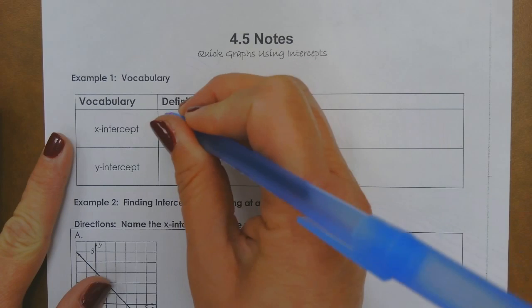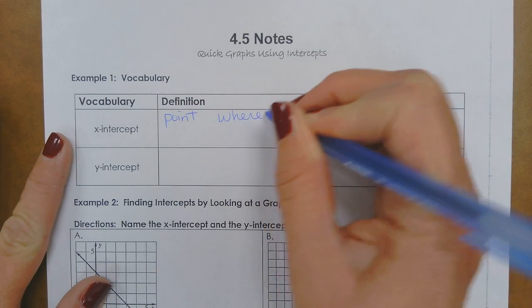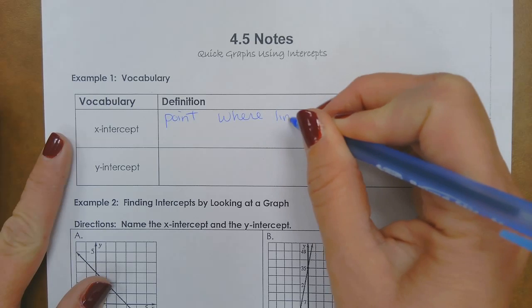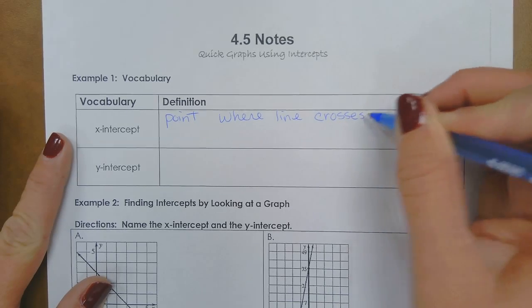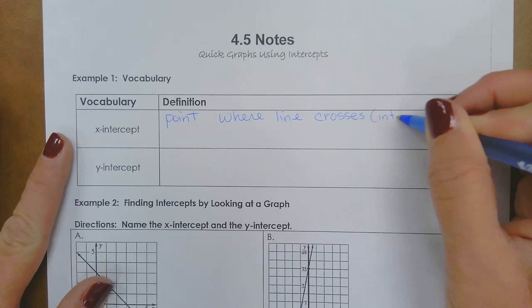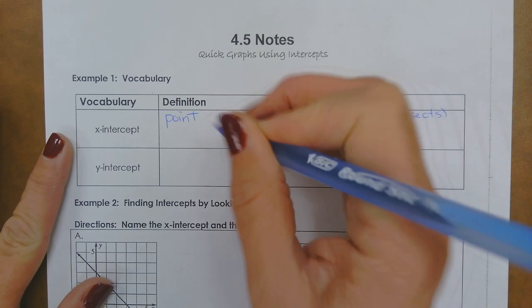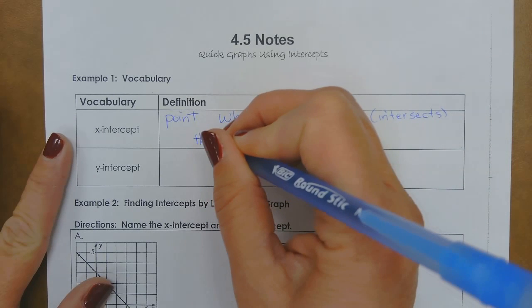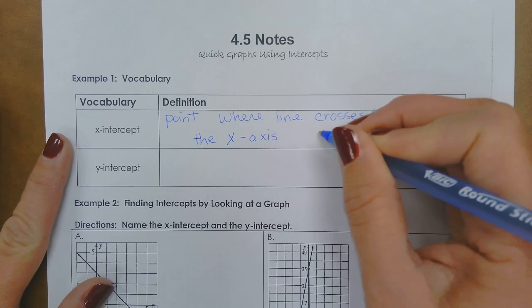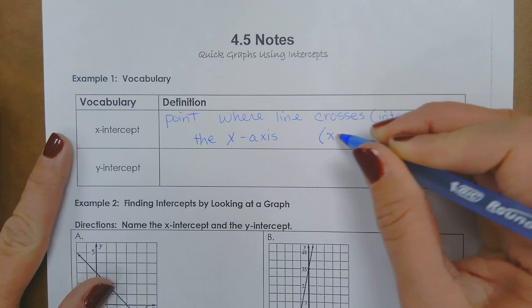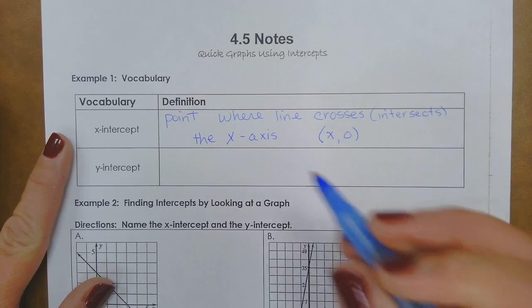An x-intercept is the point where the line crosses or intersects the x-axis. And the ordered pair would look like an x coordinate and then 0. The y would have to be 0.